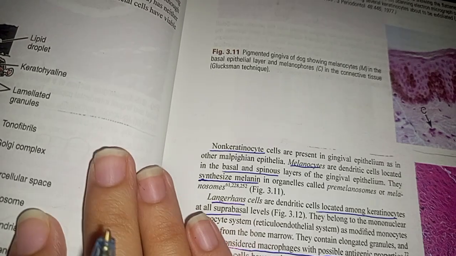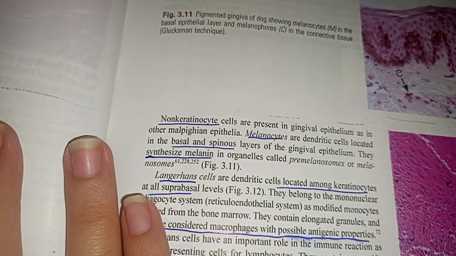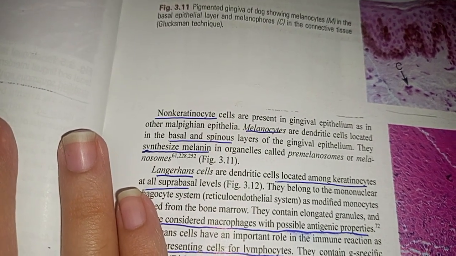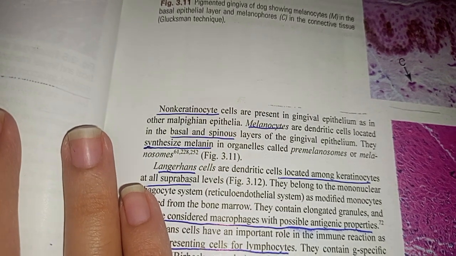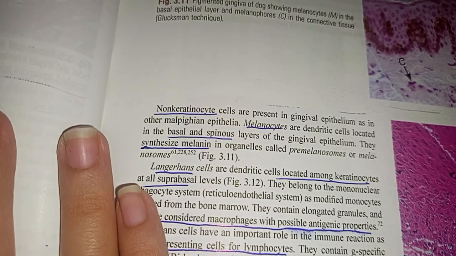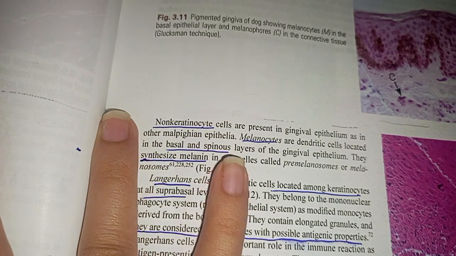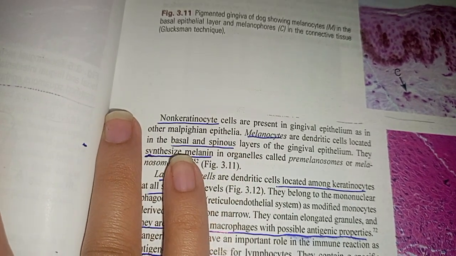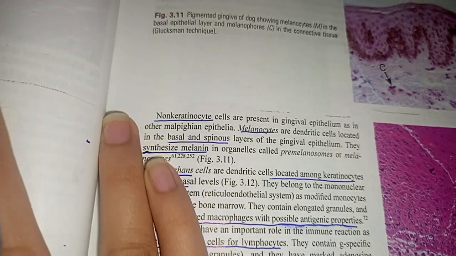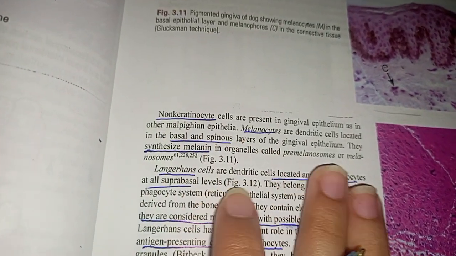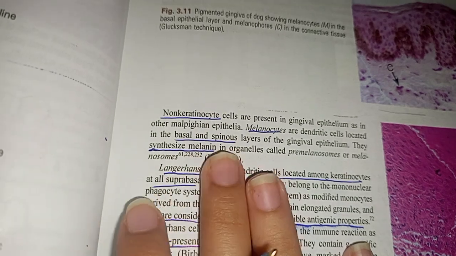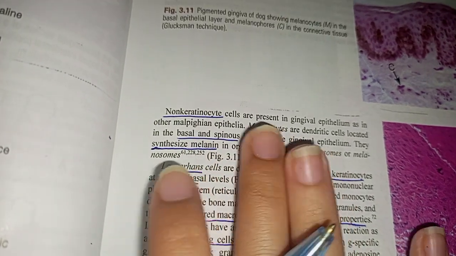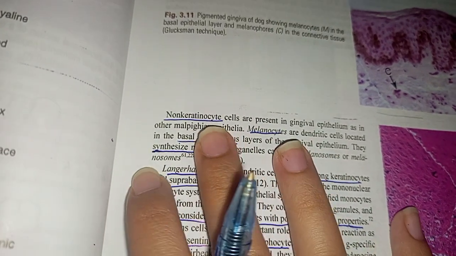Moving towards what I have said to you, we will also study the non-keratinocyte cells. Number one is melanocytes. Melanocytes, as you know, are dendritic cells, present in either the basal layer or spinosum layer of the gingival epithelium. They synthesize melanin in organelles known as premelanosomes or melanosomes. It's very important that you remember the cell, the location, and its function.